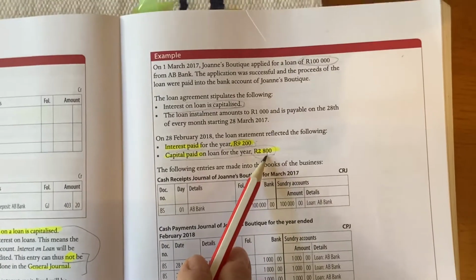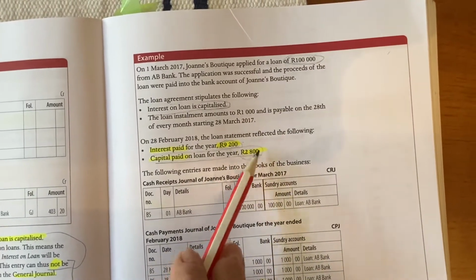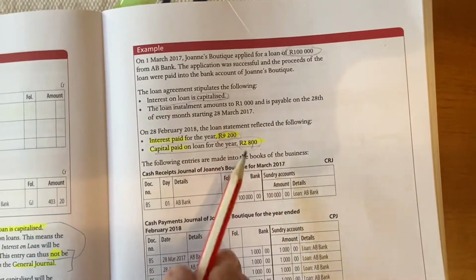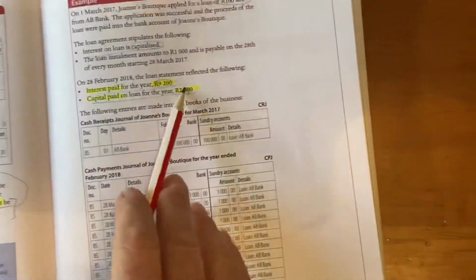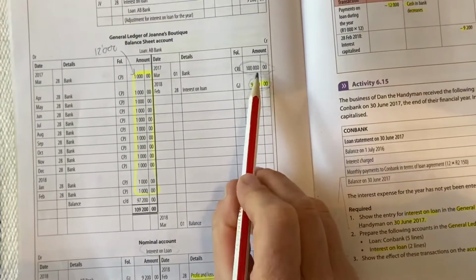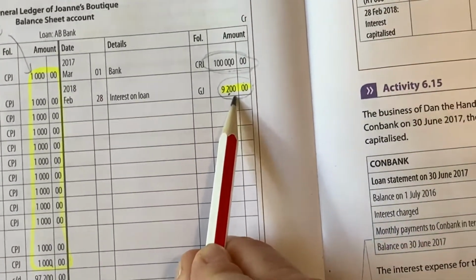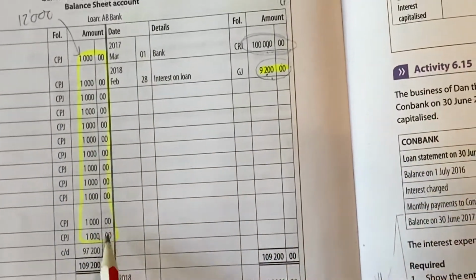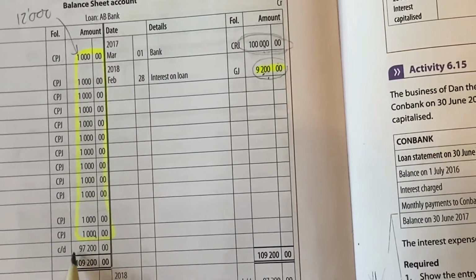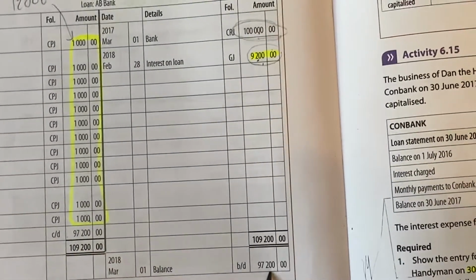Now, how does that work? You don't have to worry about that 2,800. You can calculate it yourself. Look how they got that. My loan started off with 100,000 Rand. 9,200 Rand was added. 12,000 Rand payments were made. My new balance is 97,200.